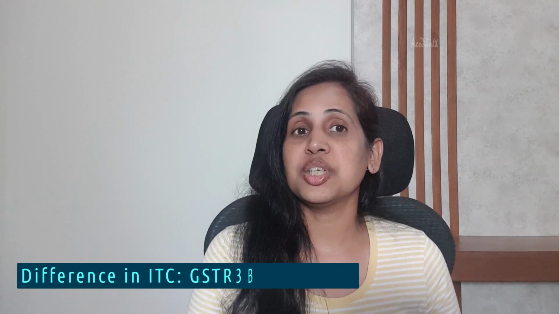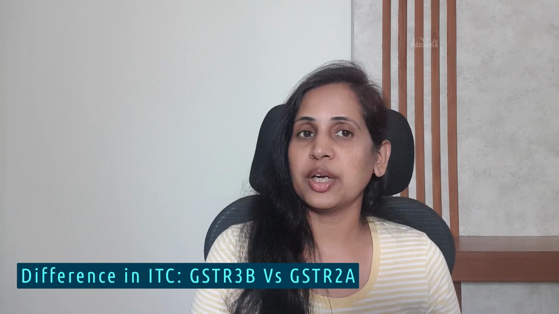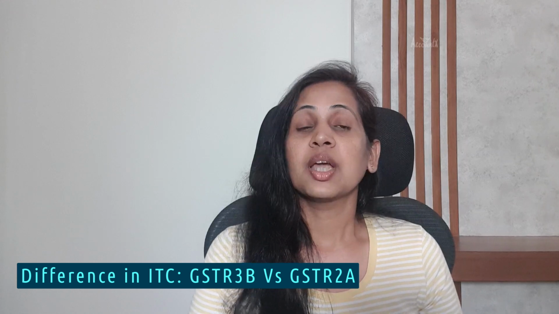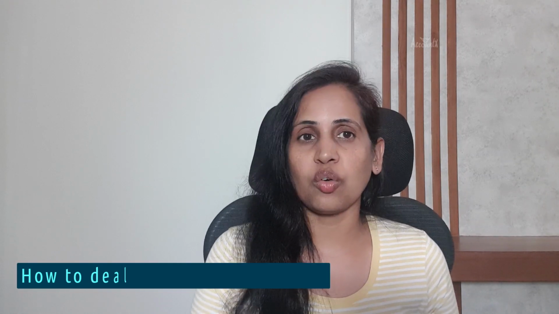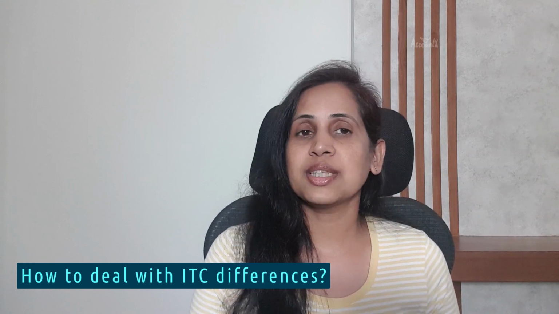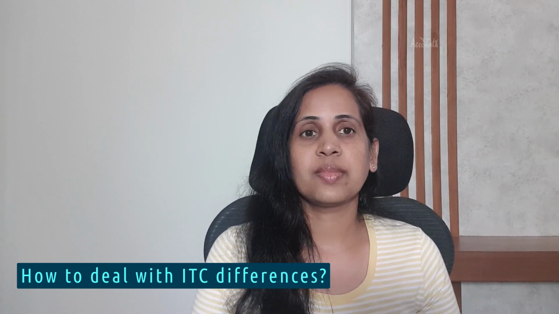Hello and welcome. On 27th December, the Central Board of Indirect Taxes and Customs has come up with a circular. This circular is related to difference in input tax credit in GSTR3B as compared to GSTR2A. This circular gives out the procedure to GST officers on how to deal with such ITC differences.